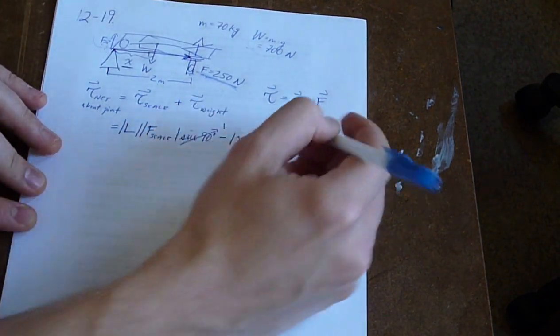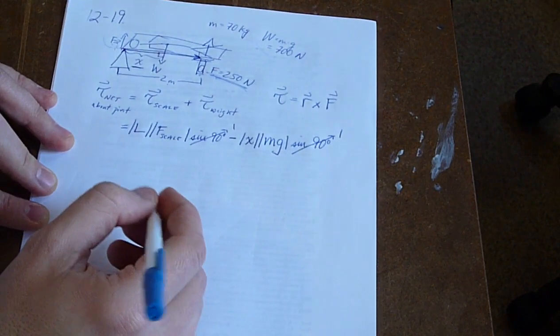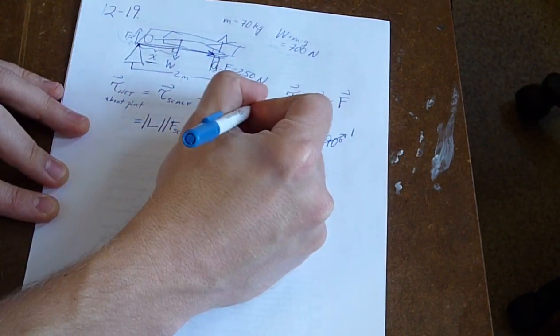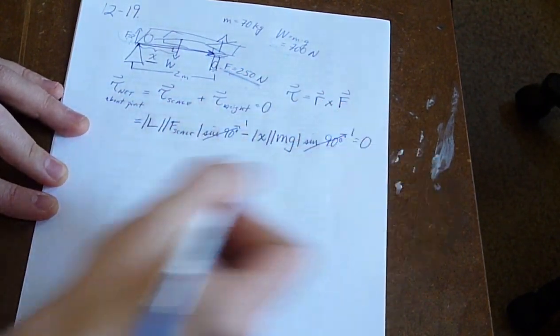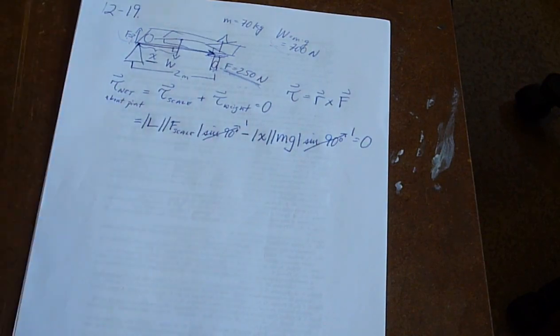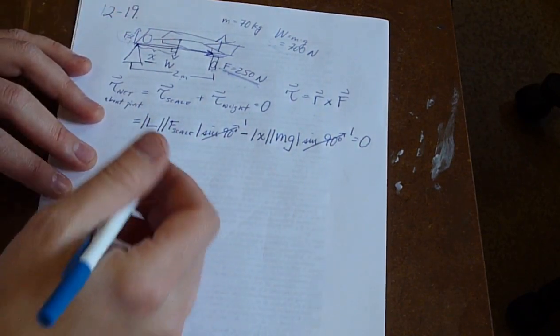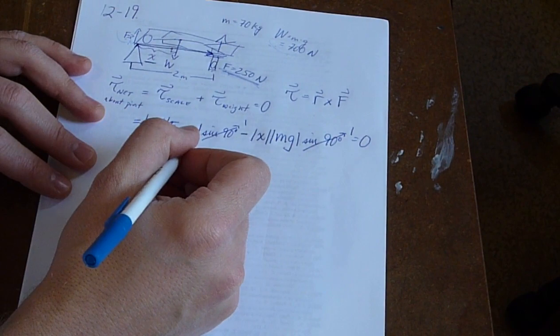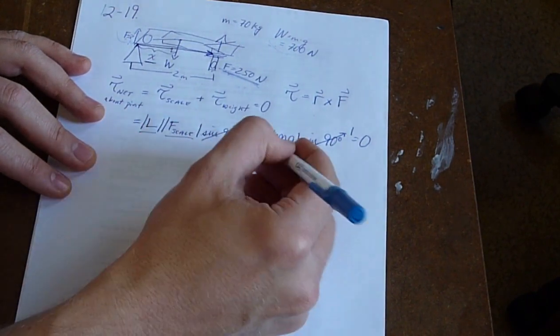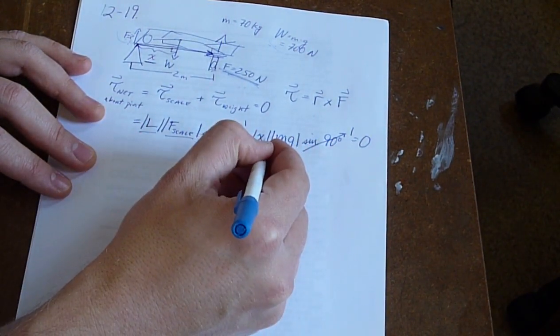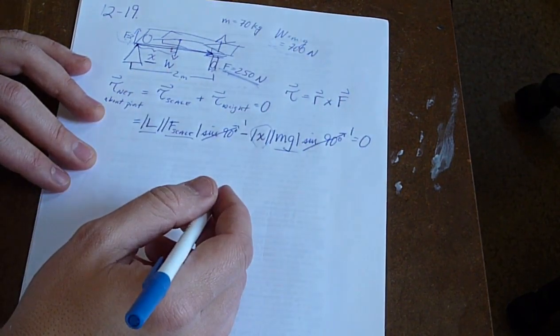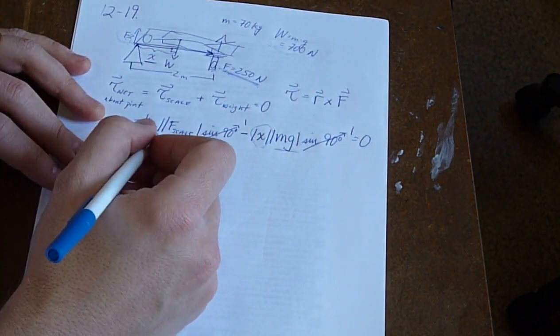So each of these values calculates out to a number. We know, because this is in static equilibrium, that the sum of these is going to be equal to 0. That's what static equilibrium means: the sum of the torques equals 0. And now we know the length of the board, we know the force on the scale, we know the weight of the person, and we simply don't know the distance. So we can solve all of these out.